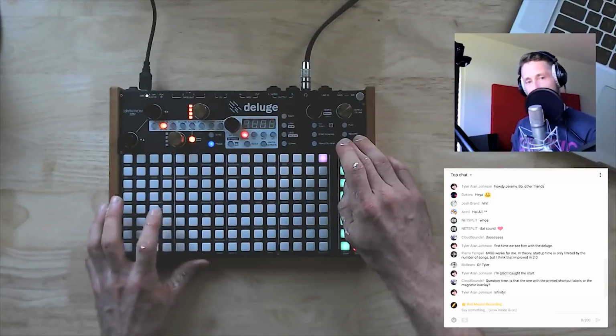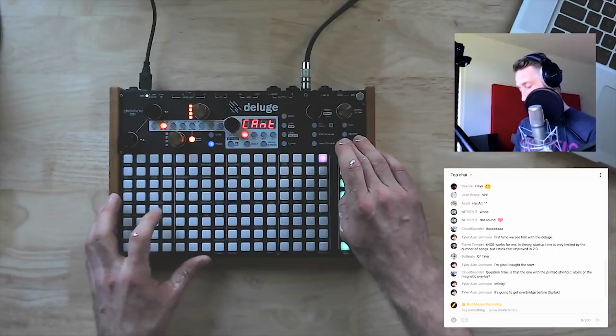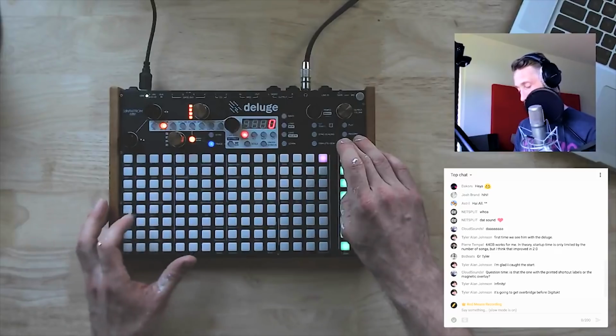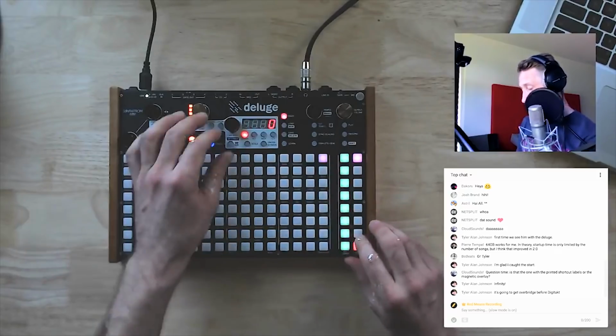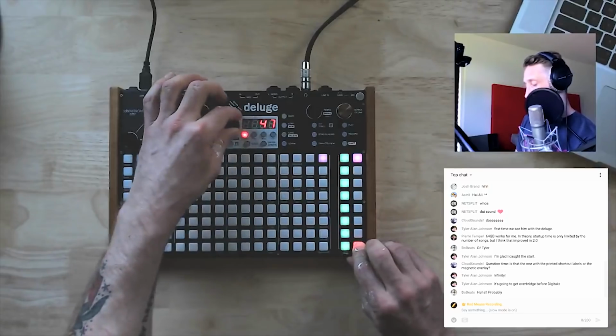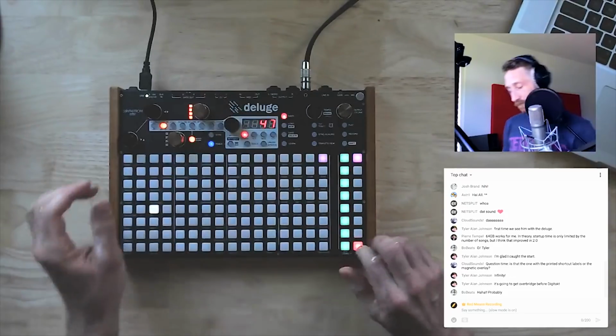There's pulse width right here. You can see right there it says can't. It's so bratty. Can't do it. Well, that's because the saw wave doesn't have pulse width modulation on it. But the square wave does. You can hear that pulse getting bigger and smaller.